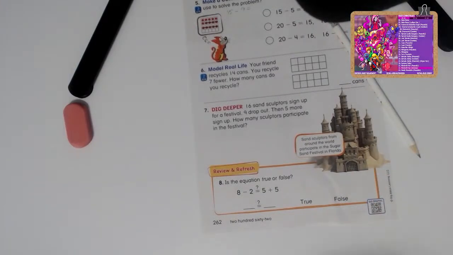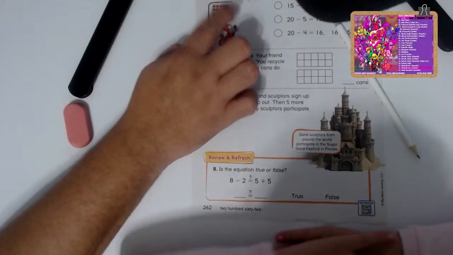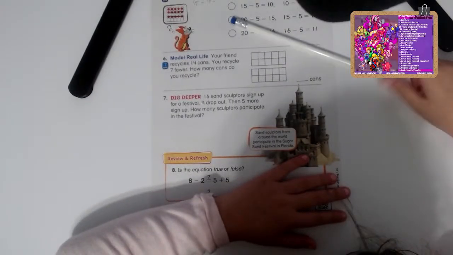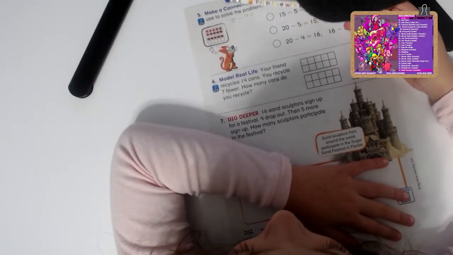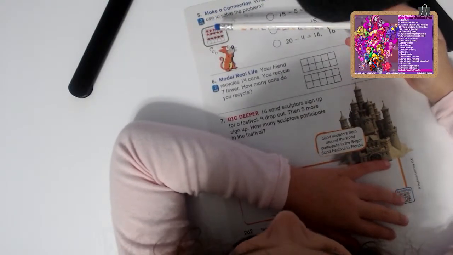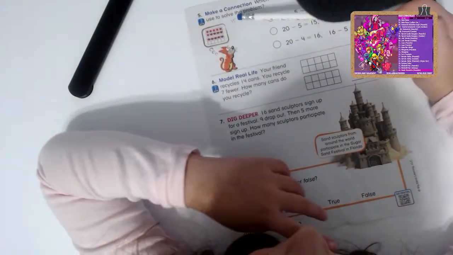What's the equation? What's the first thing we need to do? What's the first equation? How do we solve it? We've been doing it already like this. So 15. What's the first equation?